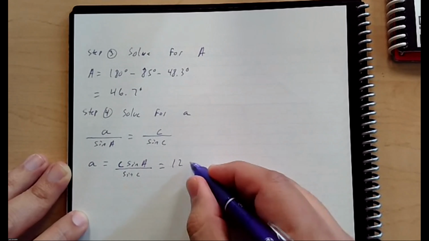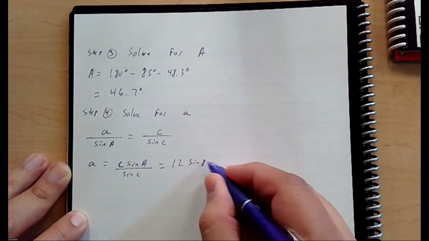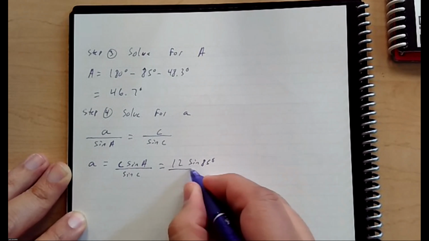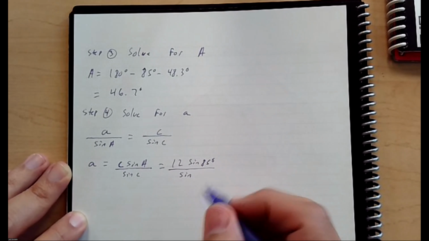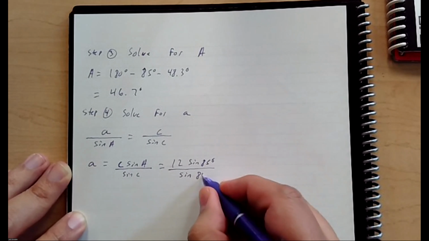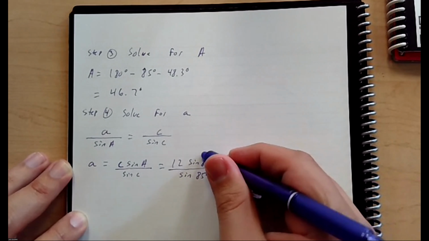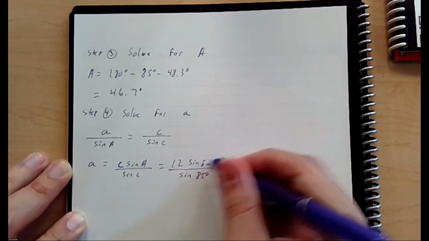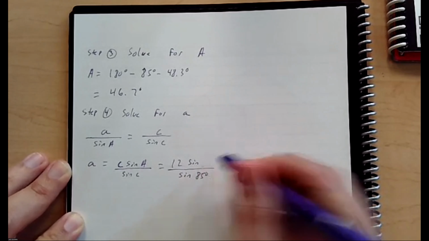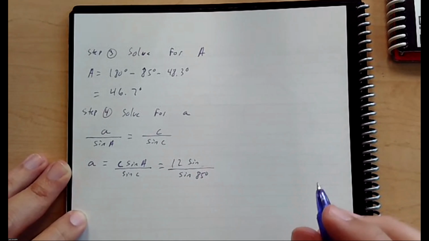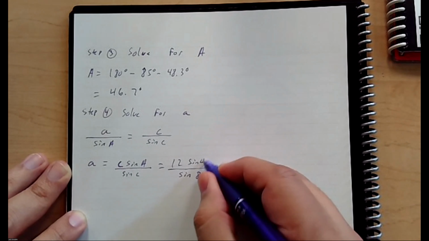That'll be 12 sine 85 over sine 46.7. Yeah, this is 85. Sorry, guys, I'm getting hungry. Okay.